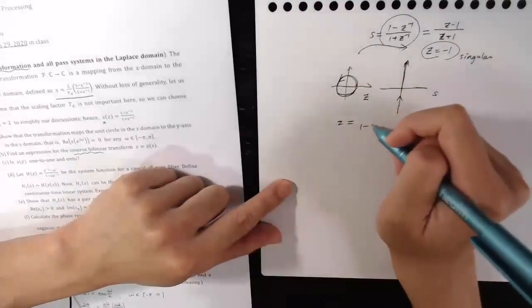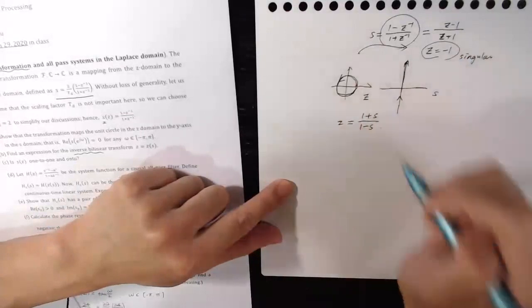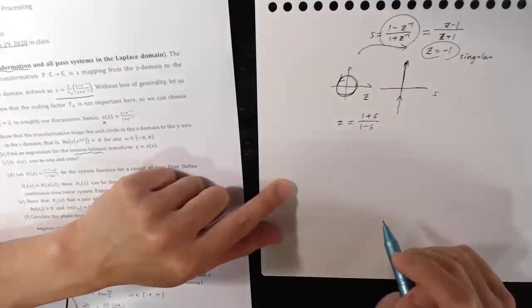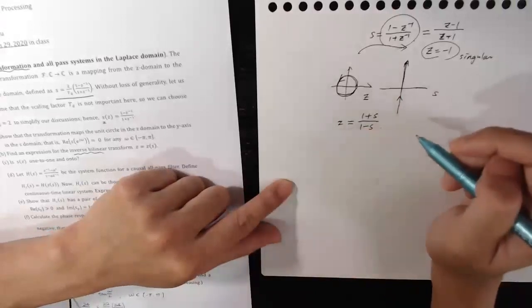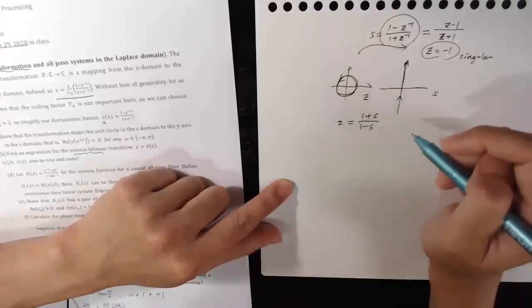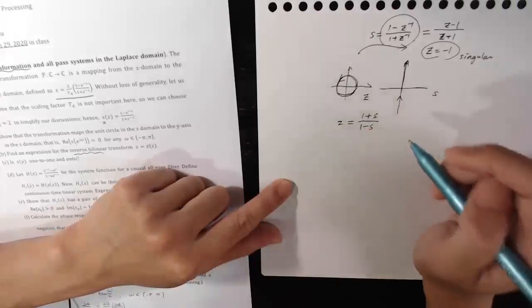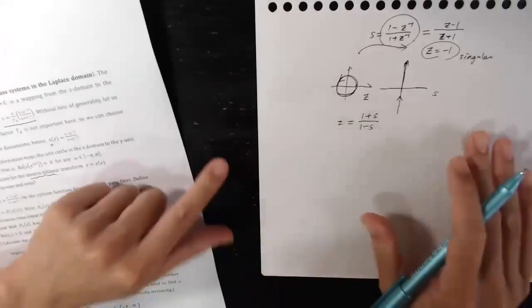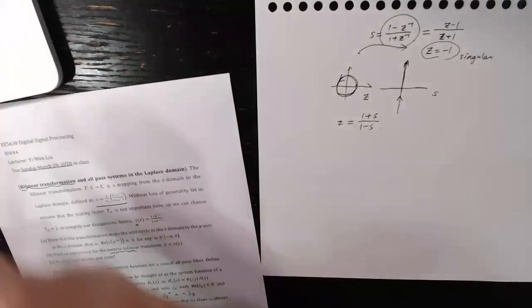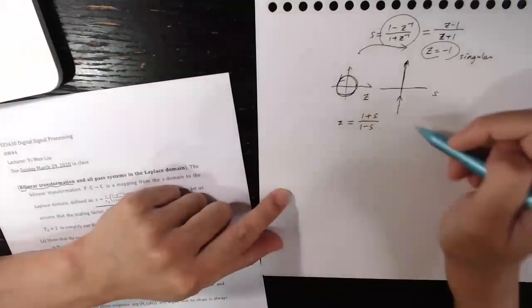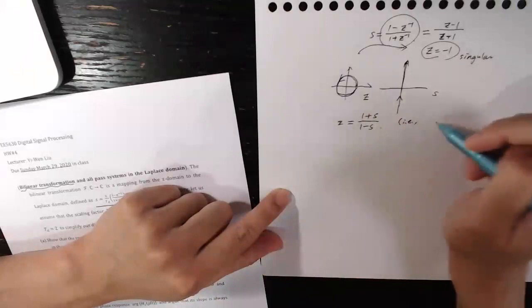Z is going to be 1 minus S, over 1 plus S. Okay, so that's an inverse function, right? So if the inverse function exists, then of course it's 1-to-1. We have just explicitly derived the inverse function. That's the inverse function. So in other words, we found out that this function is 1-to-1.